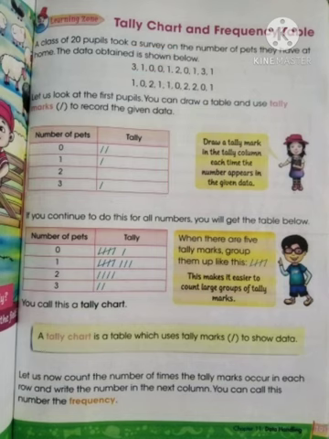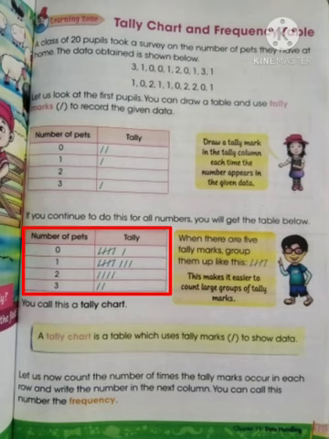Now, if you want to continue to record your whole data using a tally chart, again we will make a table similar to the first table, but in the first table we just considered the first 4 pupils, and this time we will consider all 20 pupils to record our data. So look at the given data. How many times does 0 appear in the data? Among 20 pupils, you can clearly see that 0 appears 6 times in the given data. So we will put 6 tally marks.